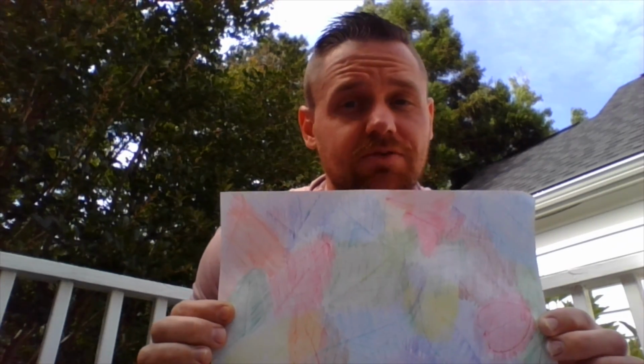Create a leaf rubbing that's either one leaf or a bunch of different ones on a blank paper so we can look more closely and label the parts. Here's mine. I turned it into a bit of an art project using 4 different leaves that I found on the ground.